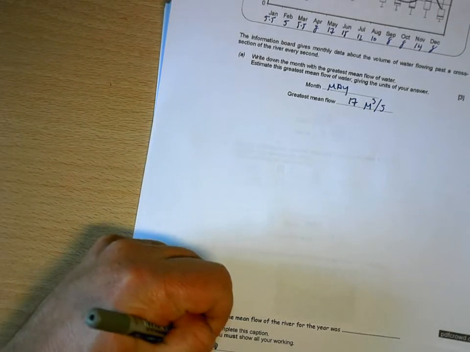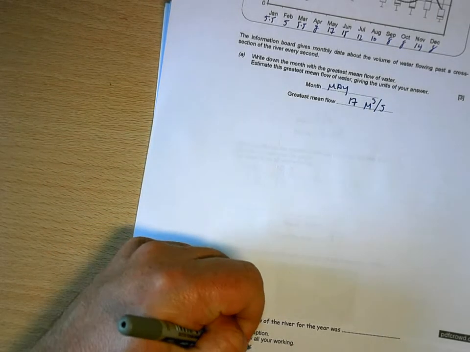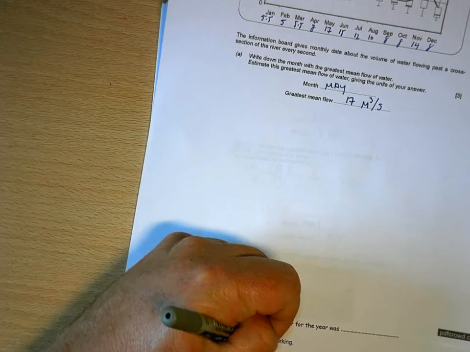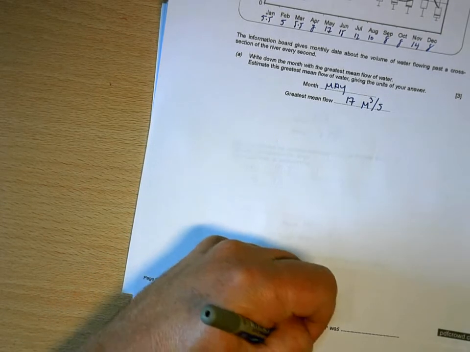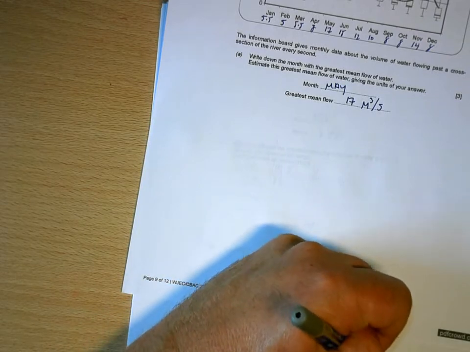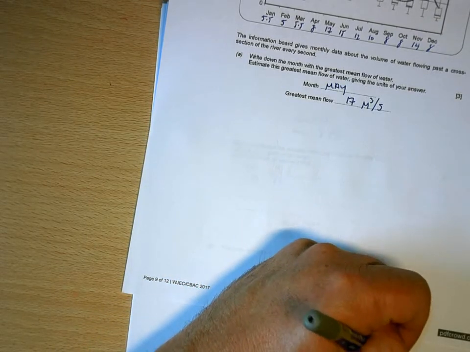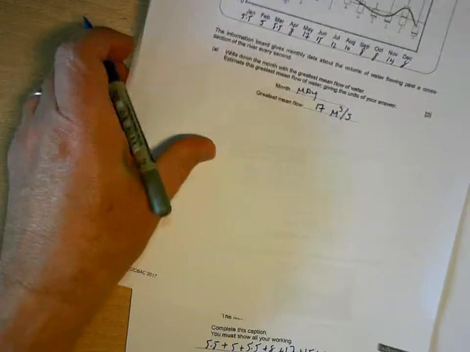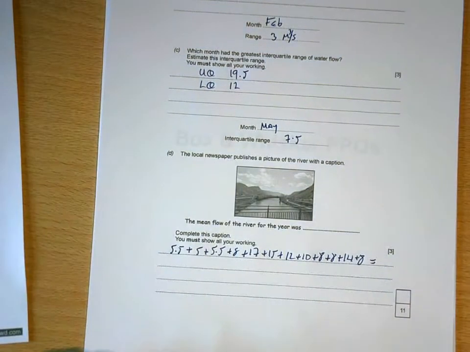So 5.5 plus 5 plus 5.5 plus 8, 17, 15, 12, 10, 8, 8, 14, 8.